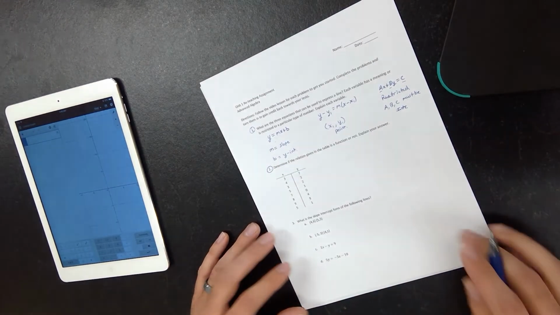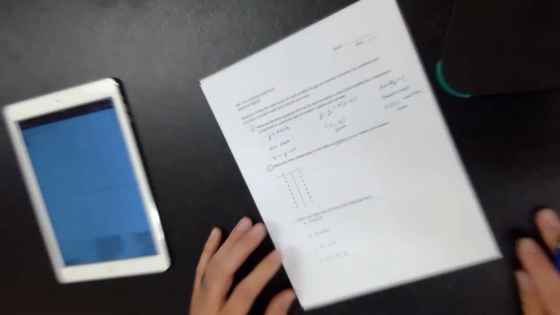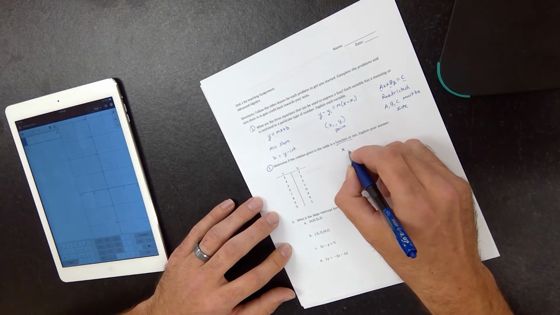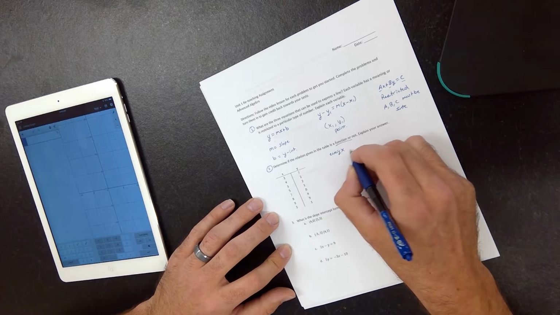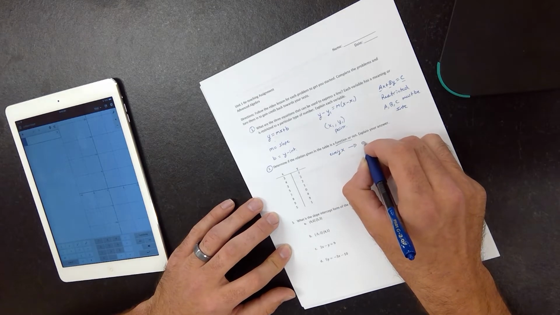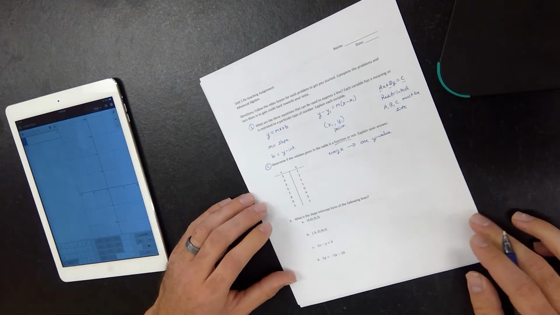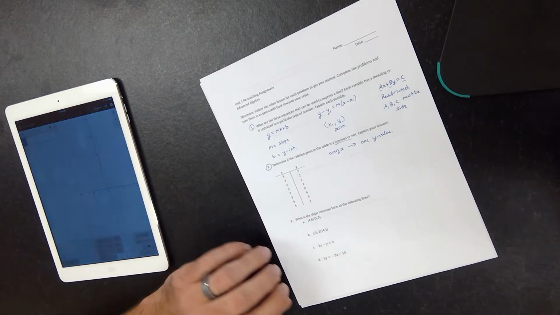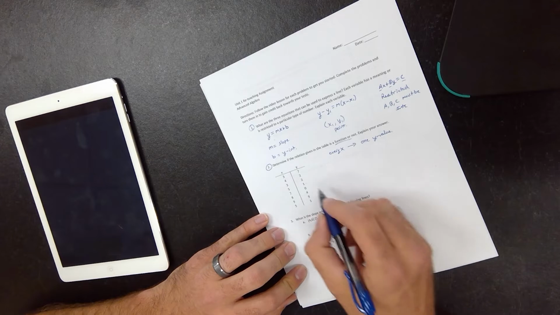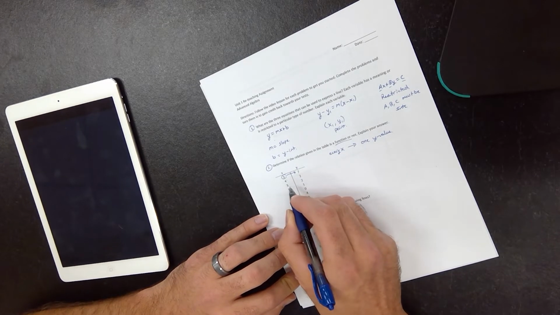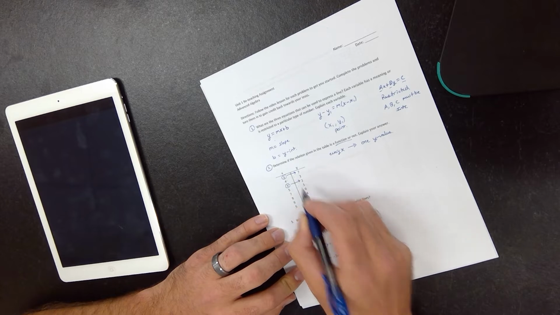Number two, we want to determine if this is a function or not. In a function, every x goes to one y value. One y value, that's the important part. That's the piece we have to remember here. One way we can do this is we can look and say, all right, so here's 3. 3 goes to 7. 4 goes to 2. Oh, here's 3 again. 3 goes to 2.